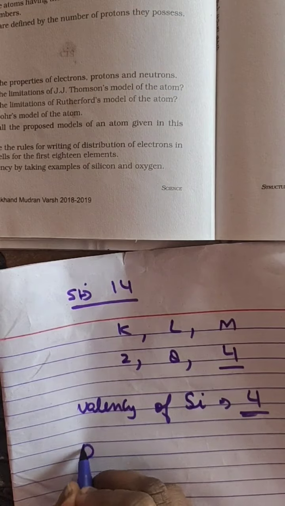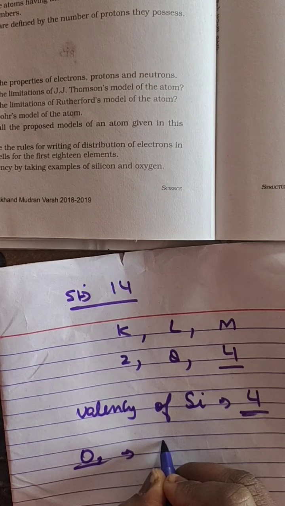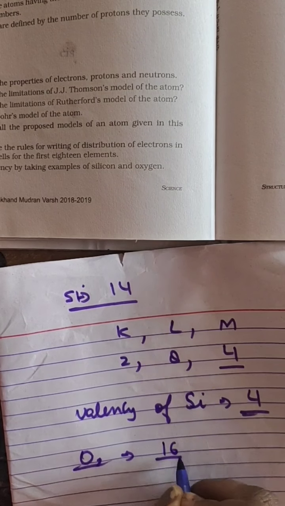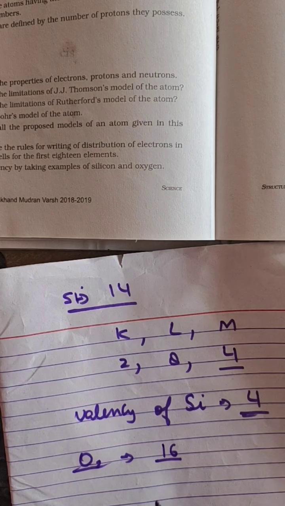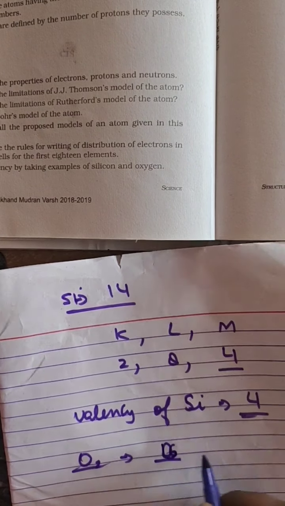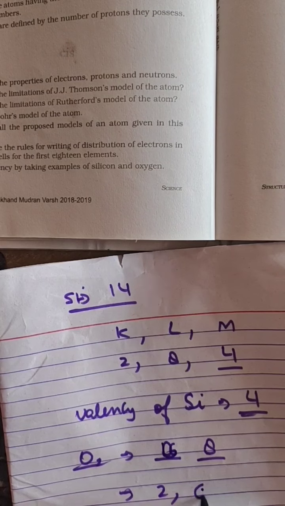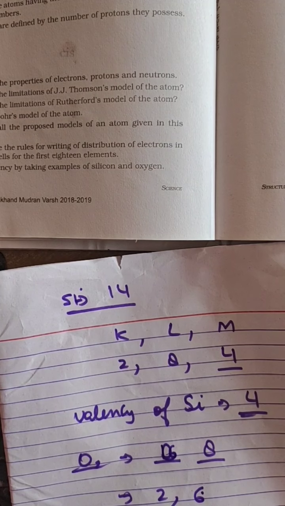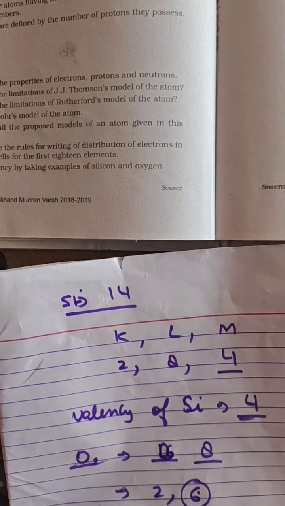So, valency of oxygen, O2, is, the atomic number of oxygen is 16. Okay, so the valency will be, it's not 6, it's 8 actually. Okay, so the valency will be 2 and 6. So 6 is the number of electrons in the outermost shell. It needs 2 electrons, so 2 is the valency.